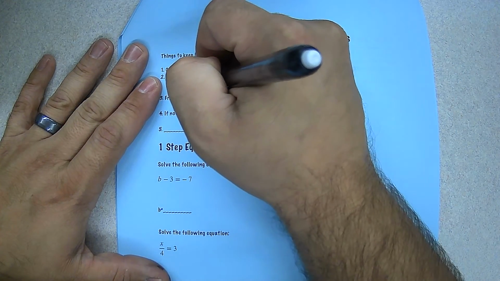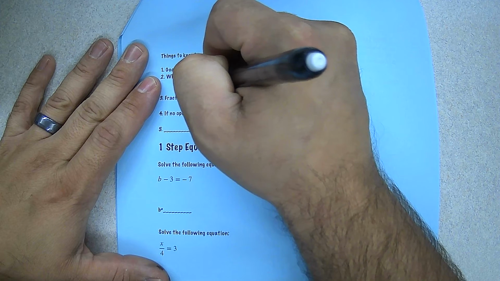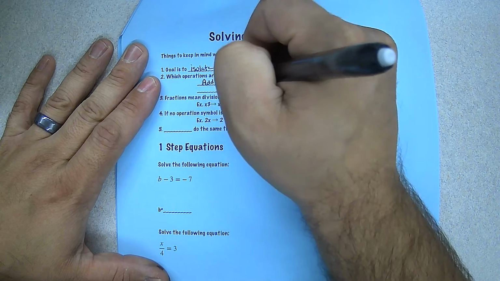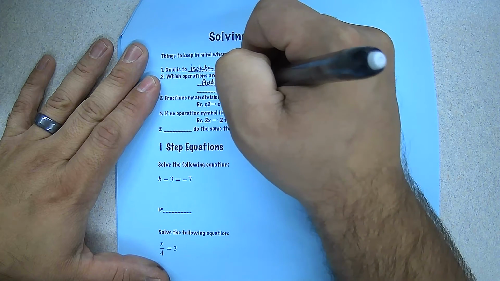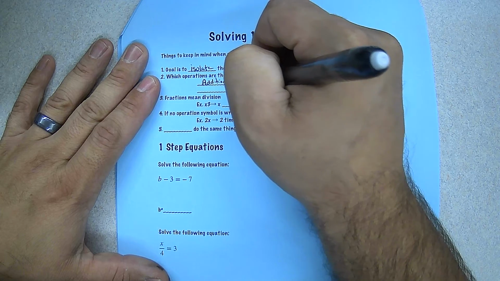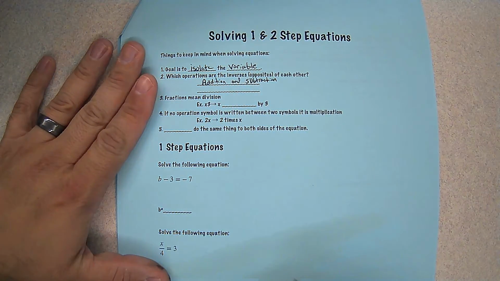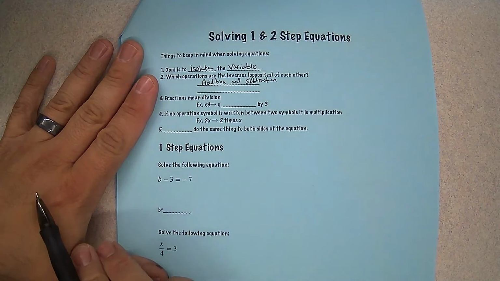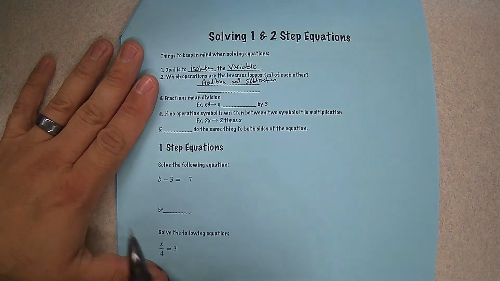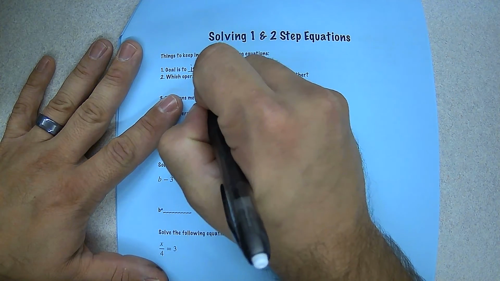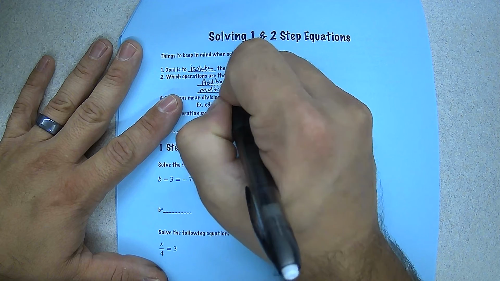So remember, the opposite of addition is subtraction. And the opposite of subtraction is addition. So those are opposites. And the opposite of multiplication is division.